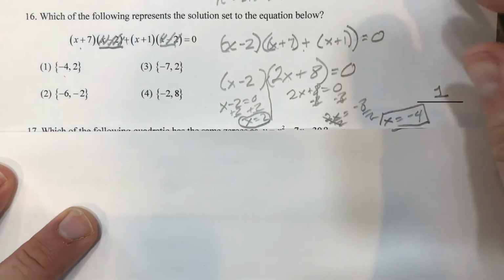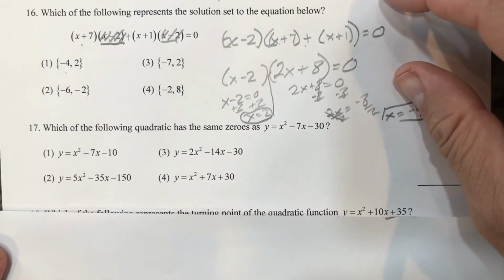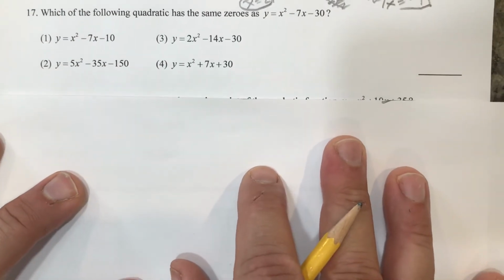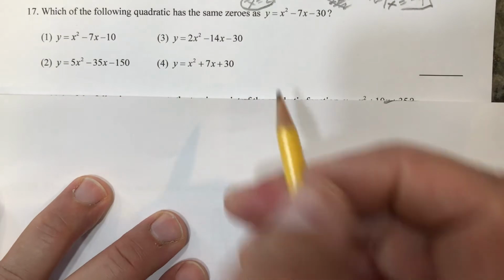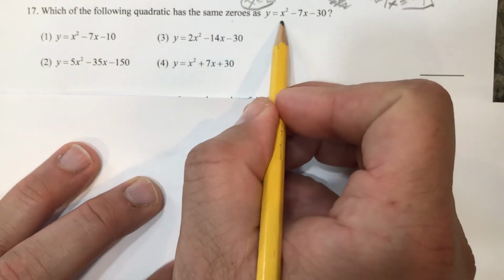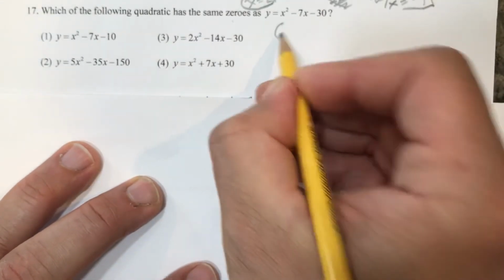All right, so don't stress about that question. I don't really have intent to test that one that heavily. All right, we're looking for something that has the same zeros as this. Now, if it has the same zeros, that means it will have the same factors.